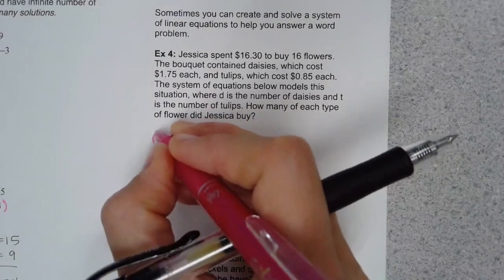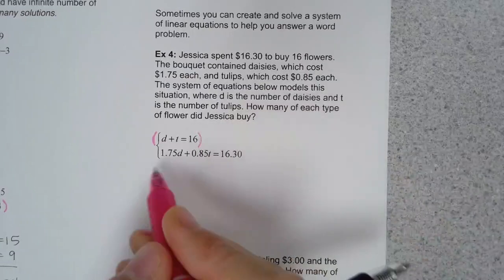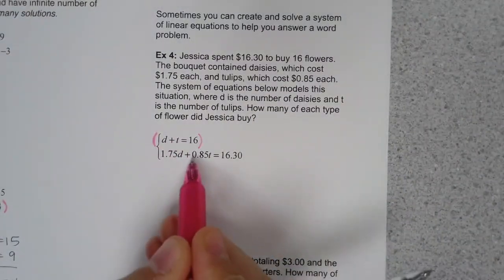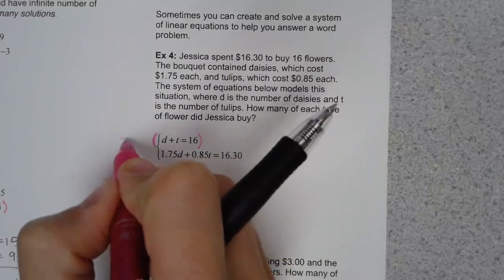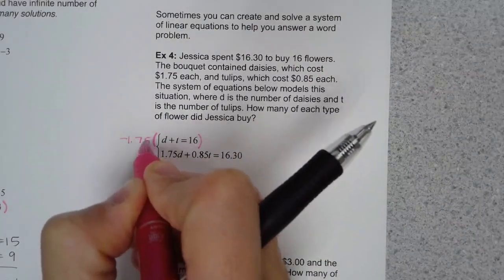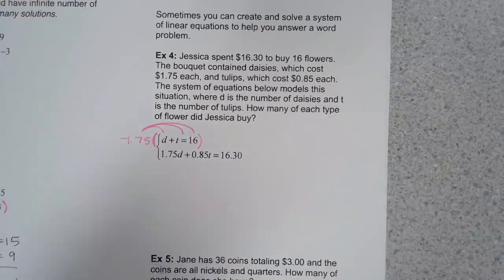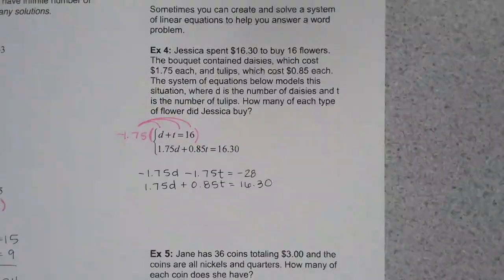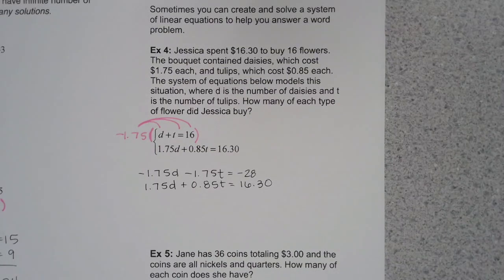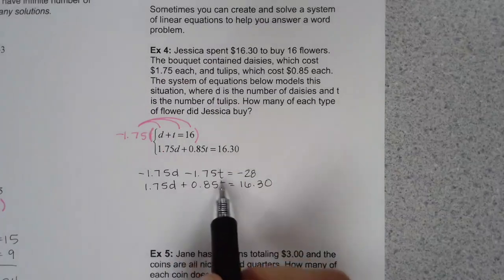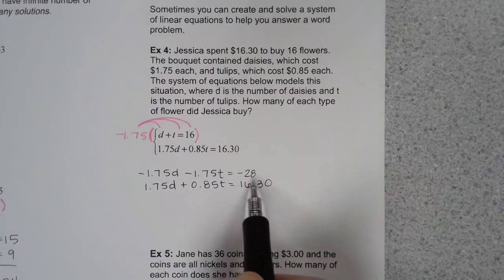You can multiply your first equation through by negative 1.75, or you could multiply your first equation through by negative 0.85. It doesn't matter. I'll do negative 1.75, but you could multiply it through by either one. Just remember, when you do it, you're going to need to do the distributive property. So I do the distributive property on the top. Negative 1.75d minus 1.75t is equal to negative 28.